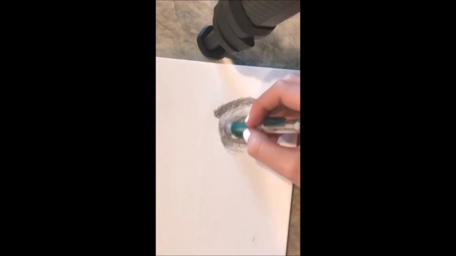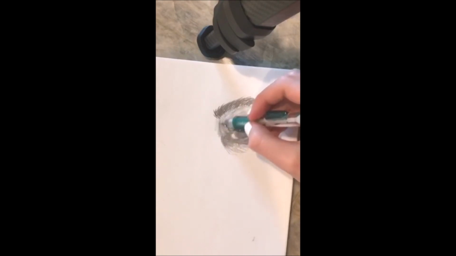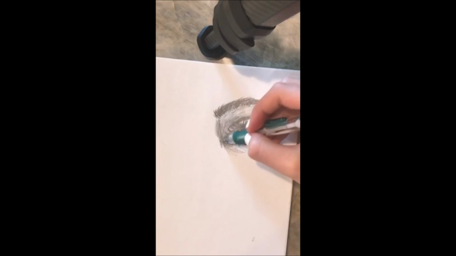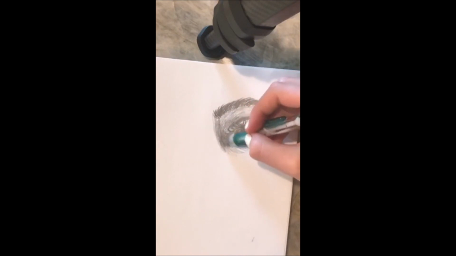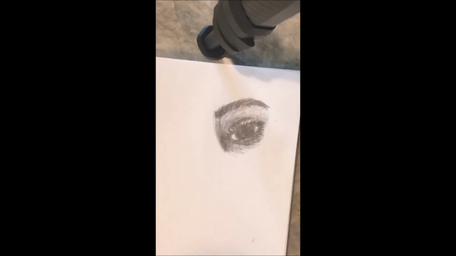Obviously, it takes time to get really good. I'm not even at the best point there can be yet. But with practice and time and dedication, you can achieve anything you want. That can include being the best eye drawer in the world, or it can be anything else. So that is my tutorial on how to draw an eye, and I'm going to continue with how to draw noses.